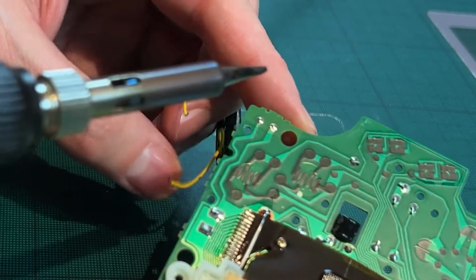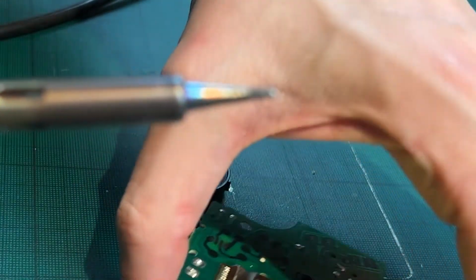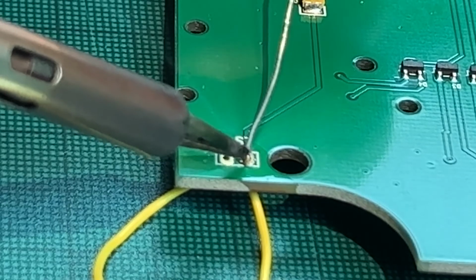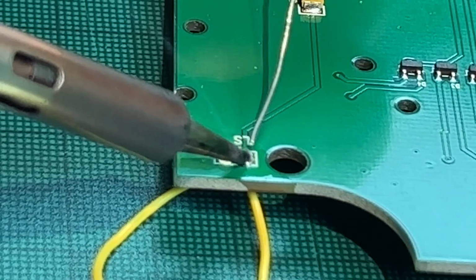And we need to desolder the speaker from the motherboard because the new case doesn't have a speaker itself. I mentioned it before, I'm not very good with soldering.